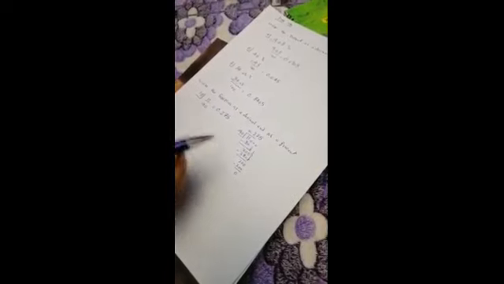To write it as a percent, we just multiply the decimal answer by 100%. Then it will be 0.275 times 100%. We know when we multiply by any number that contains zeros, we move the decimal to the right as the number of zeros. We have 2 zeros, 1, 2. It will be 27.5%. That's it. It's so easy.